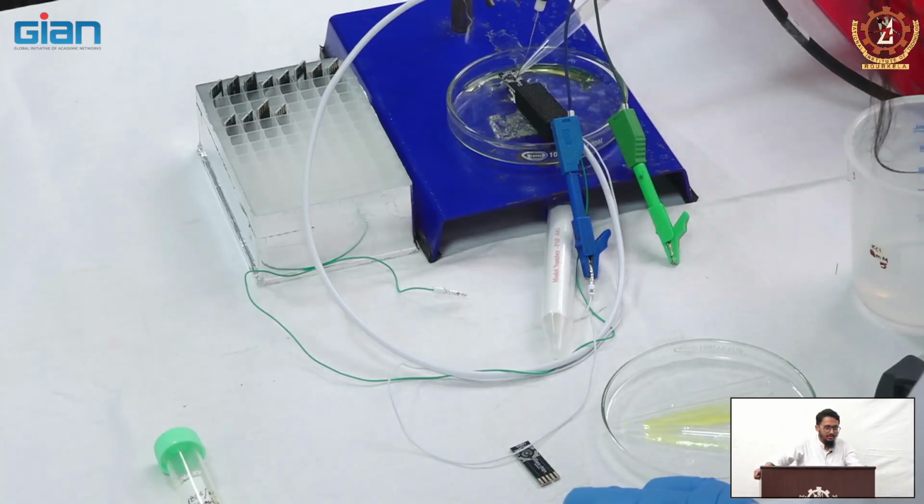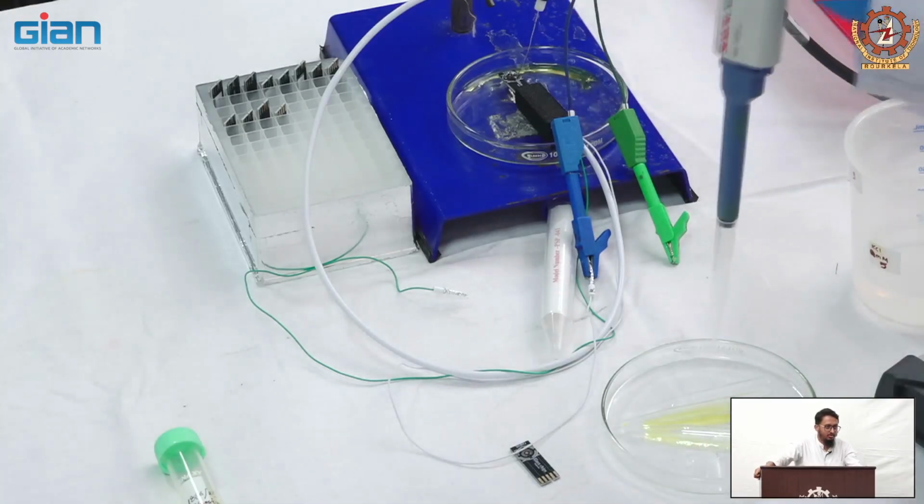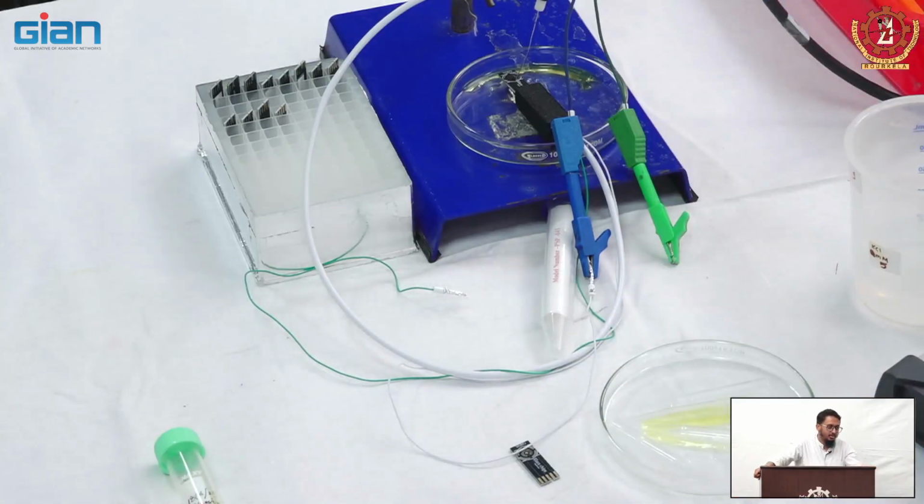So, once we are done with the calibration, you all can also come and do the calibration. If you want to do the functionalization again using the same electrode or a new electrode, you can do. We have around 10 to 15 PCB electrodes. So, if you want to do it yourself also, it is fine, no problem.